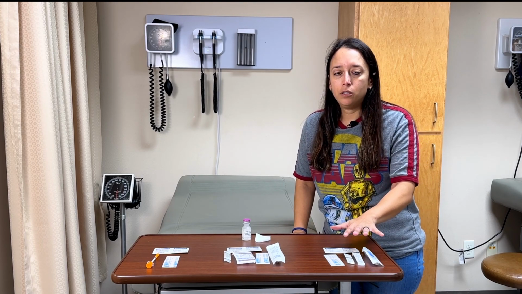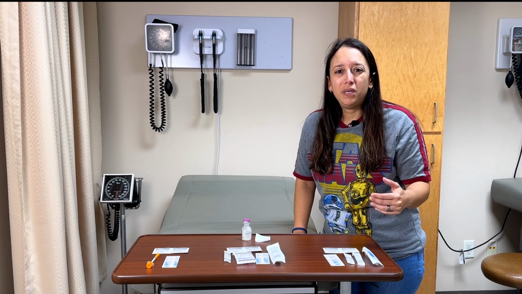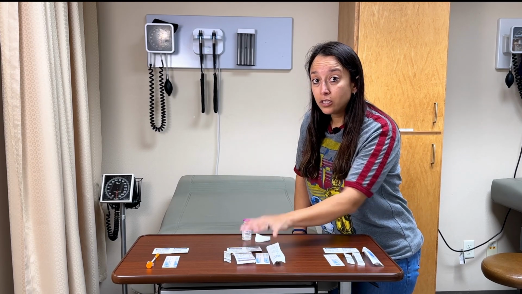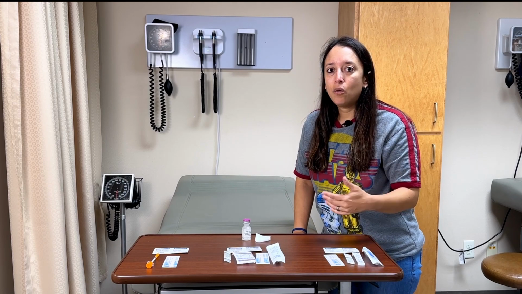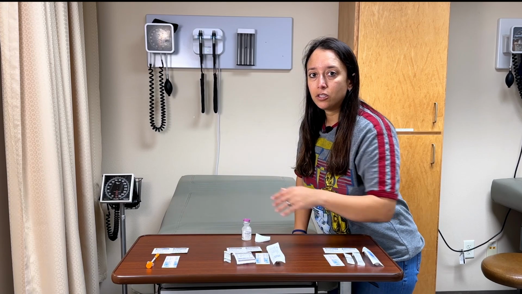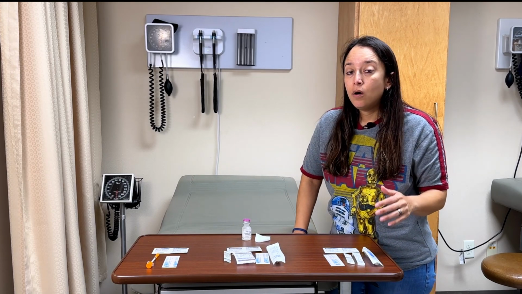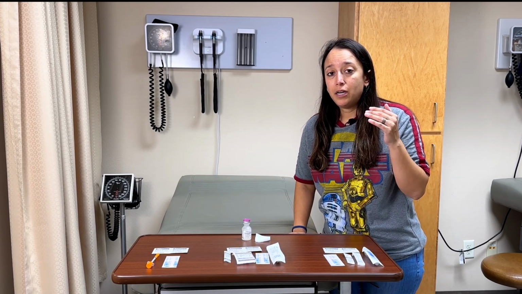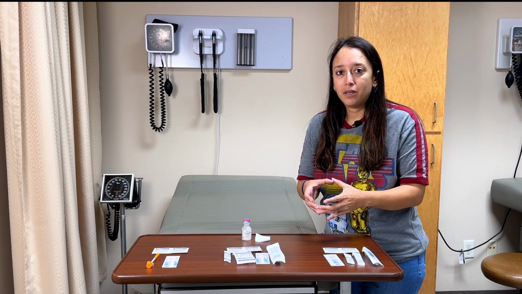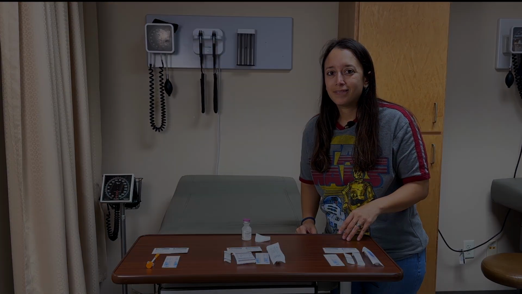We're going to walk you through how to do an intradermal injection, which would be like a TB test. We're going to walk you through how to do an intramuscular injection, like a vaccine or an antibiotic injection, and we're going to walk you through how to do a subcutaneous injection, like an insulin injection. We'll take you step by step and show you all the tips and tricks how to do that on a little simulator. So let's get started.